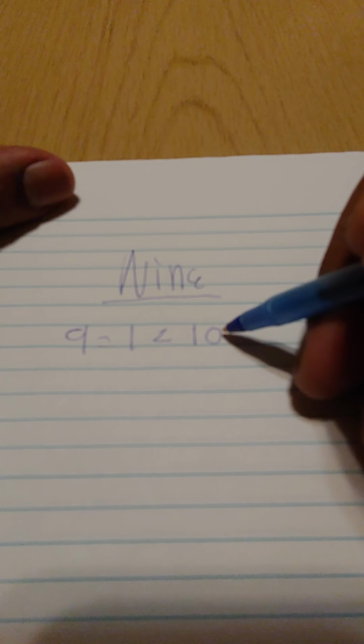Okay. First thing you want to know about 9 is that 9 is one less than 10. Okay. So it's one less than 10. So it's going to be an easy number to multiply by.